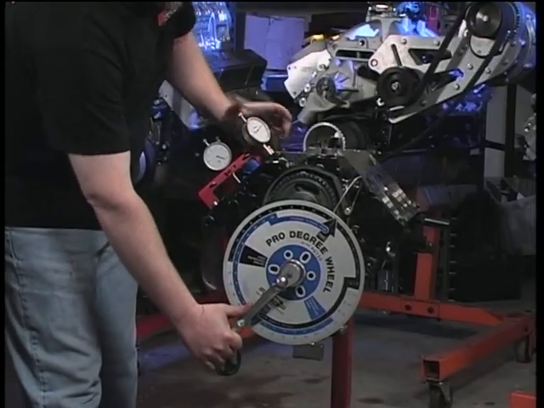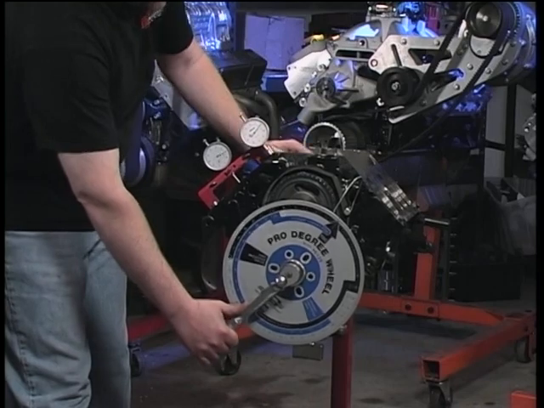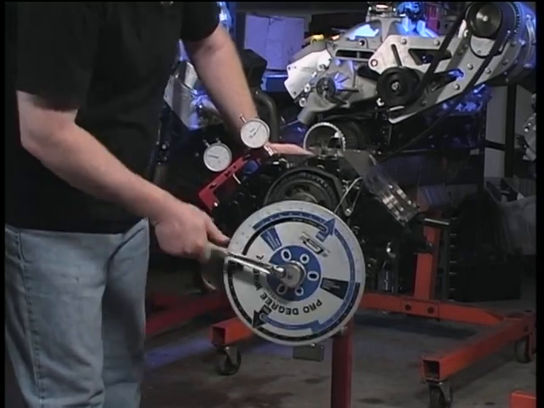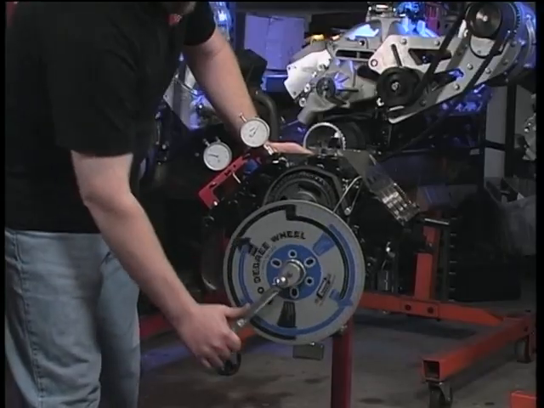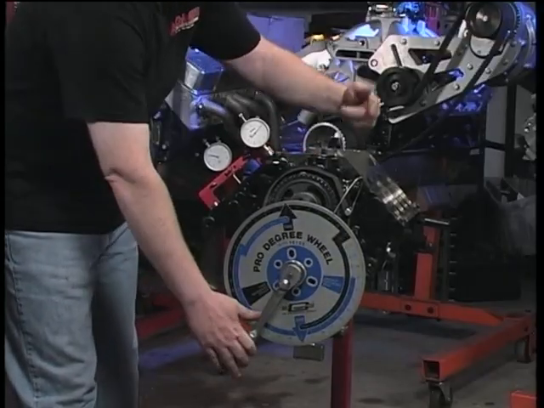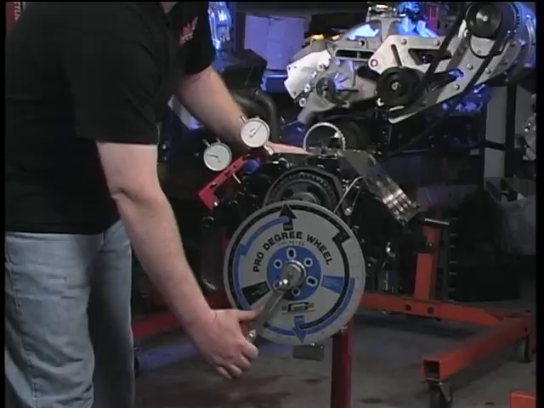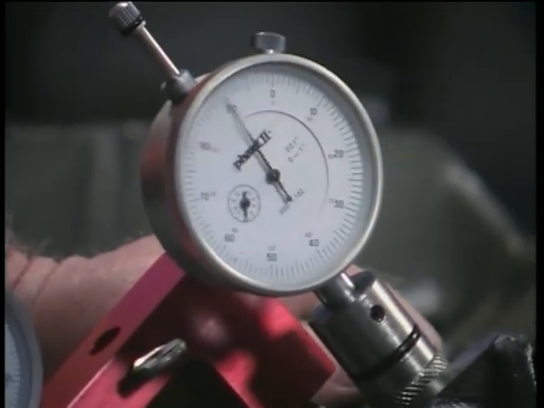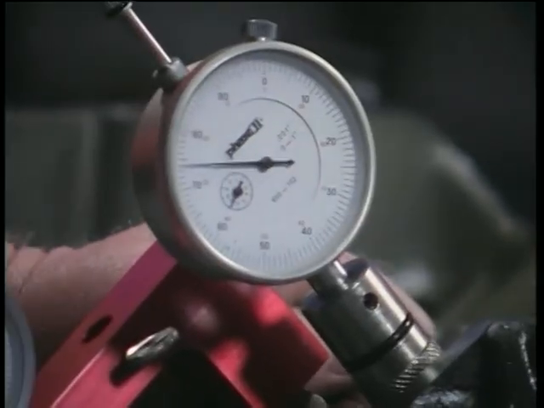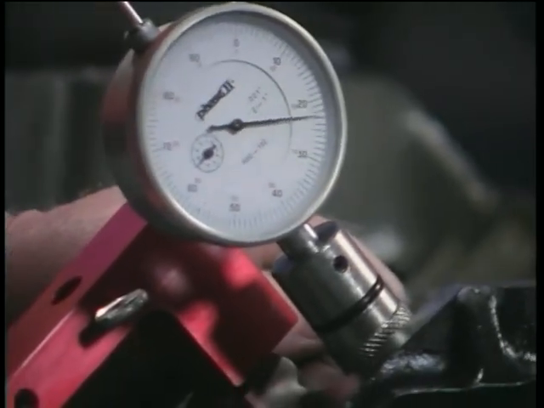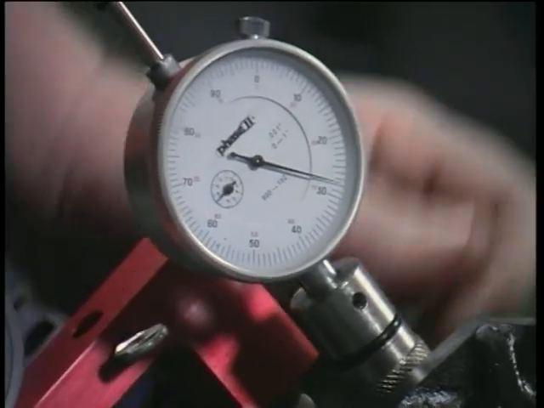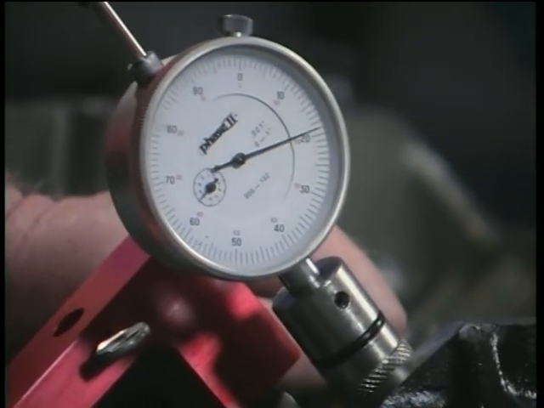So we're going to crank the engine over, and bring it right here, and we're just going to watch the cam lobe right here. Notice I'm going with the rotation of the motor. This is the way the motor normally rotates. So we're going to follow it right here. I'm going to bring it right on up, and we're going to see where the highest point is on here. As we can see, it's about in here, because if I keep going, it's going to start dropping back down.